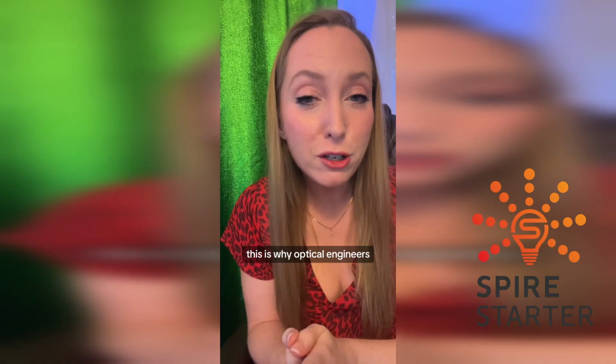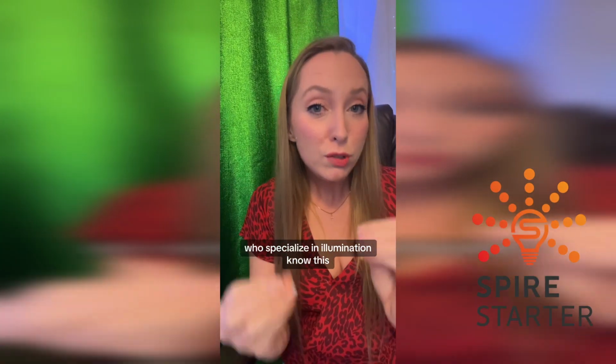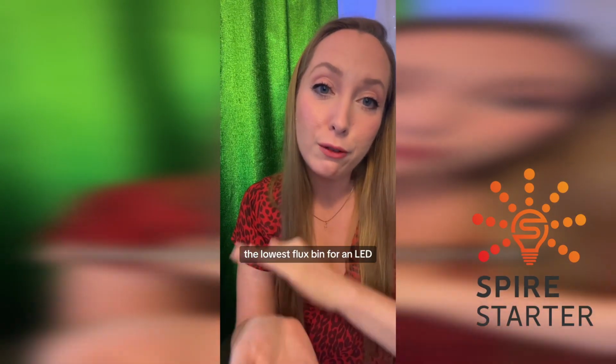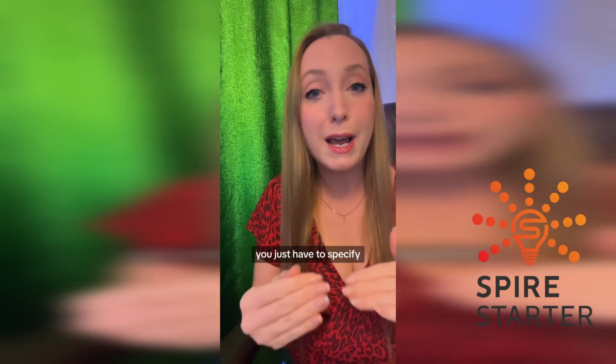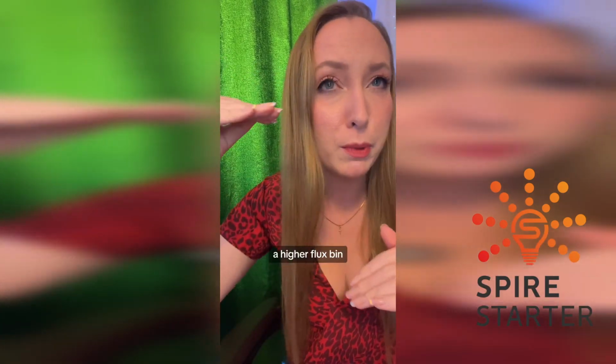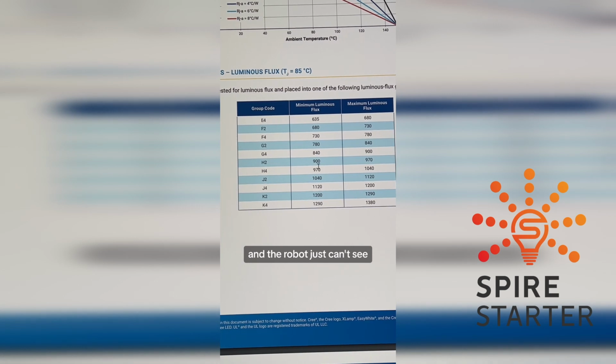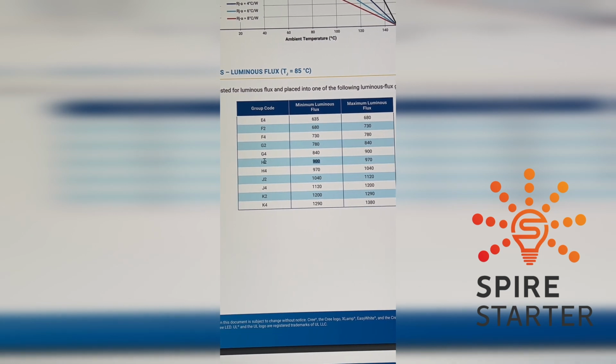This is why optical engineers who specialize in illumination know this and will design around, if they can, the lowest flux bin for an LED. Sometimes there's no way around it. You just have to specify a higher flux bin. So maybe it's a machine vision application and the robot just can't see unless there's a minimum of 900 lumens coming out. So in that case, then we have to specify H2 group or higher.